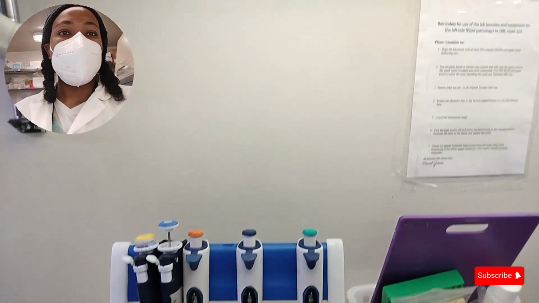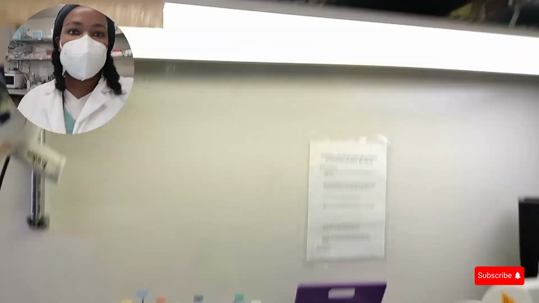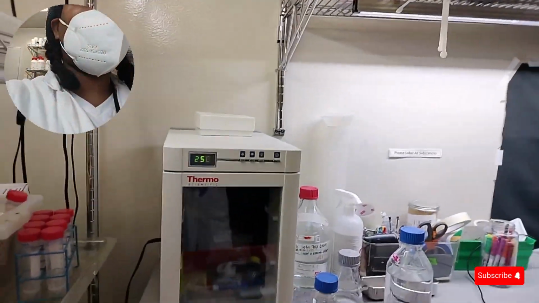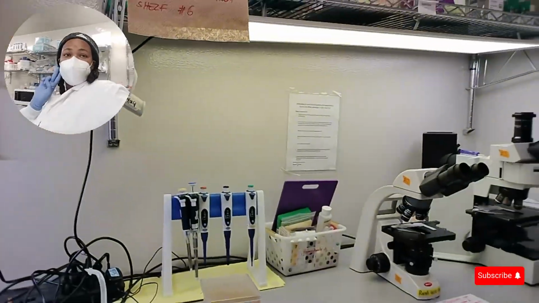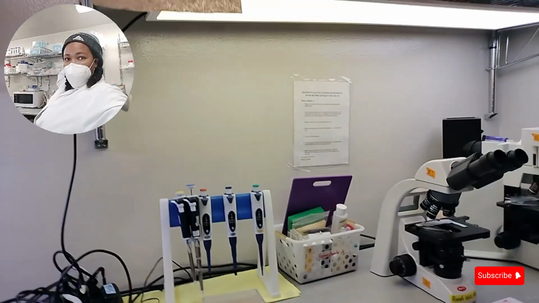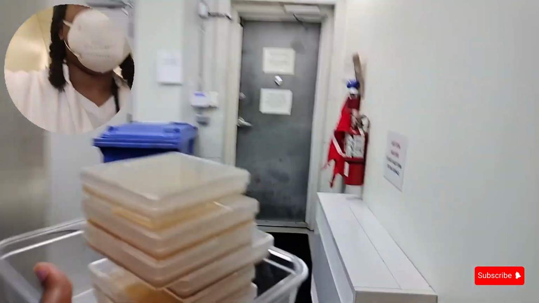I'll spray everything back down with ethanol before I leave. Now I have to go next door to put these in the incubator. I don't have the light-dark capacity on this one, so I'm going to incubate them in the growth chamber. And that's all for my Monday. I'm going to take these to get them incubated so that they can grow.